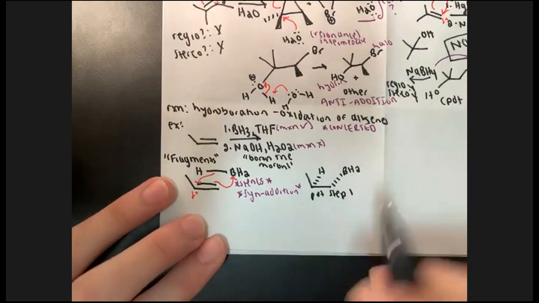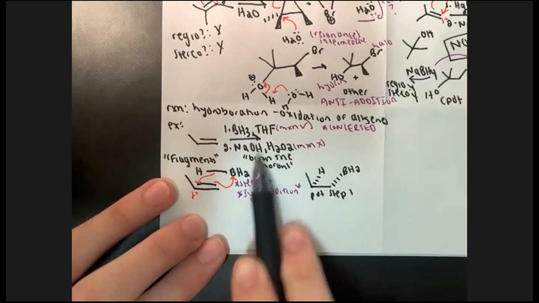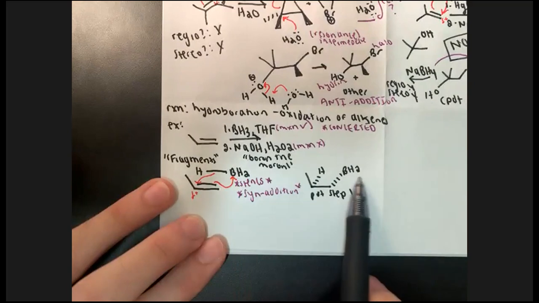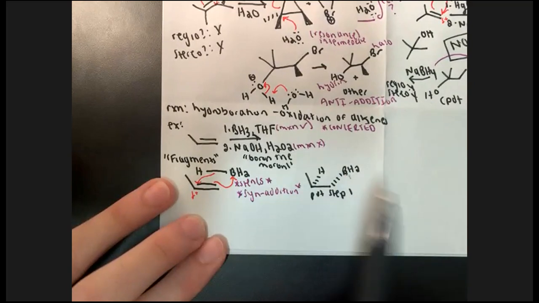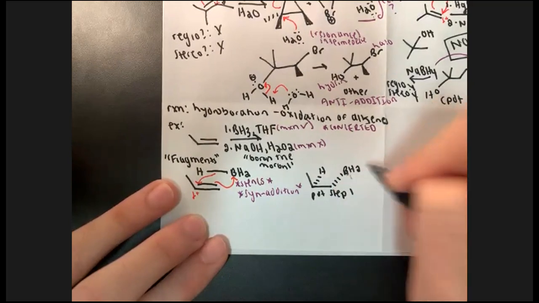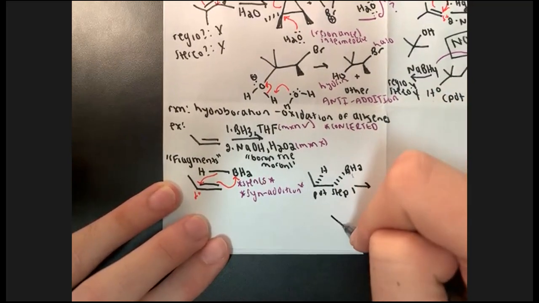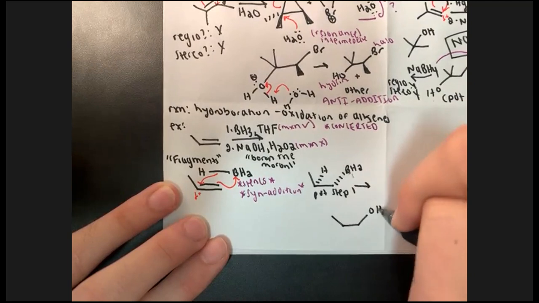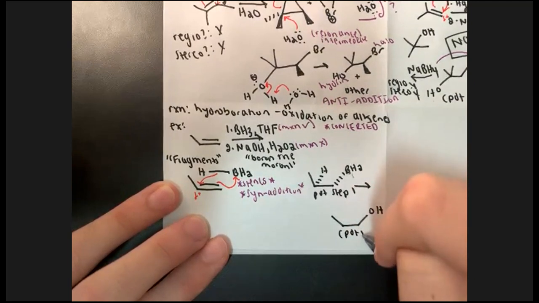Okay, and then in step two, that hydroxide, you can imagine, is my nucleophile, and we know it's going to replace this, but we don't cover the mechanism. So you can just remember, instead of the bonded BH2, you can essentially just draw that, and this is the product of step two.